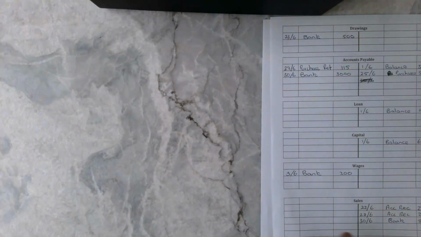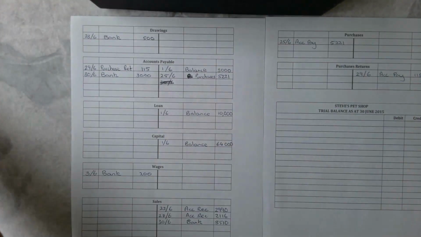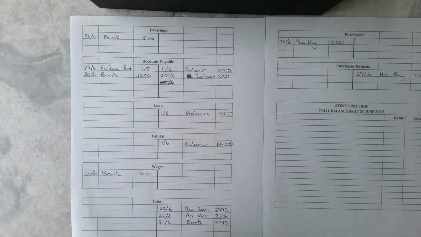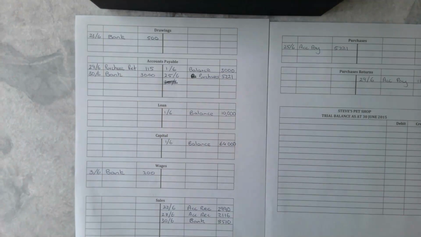I'm just going to put these over there so we can work on the next accounts, and then I'll bring them back in shortly. Again, drawings, there is only one transaction, so we do not need to balance that. Accounts payable gets a bit tricky, because we've got one side that's worth X amount, one side worth the other amount.